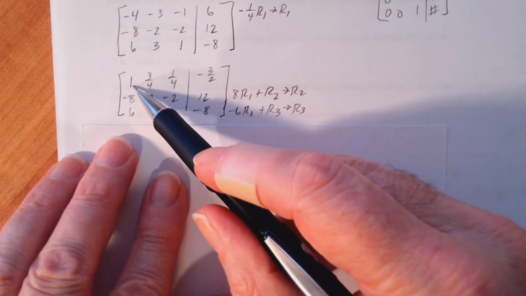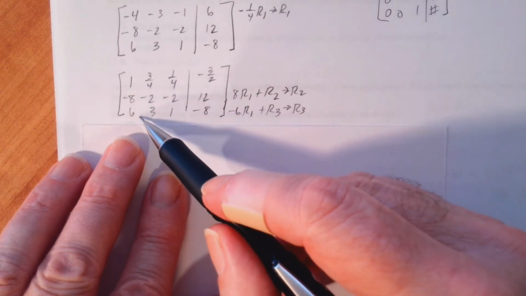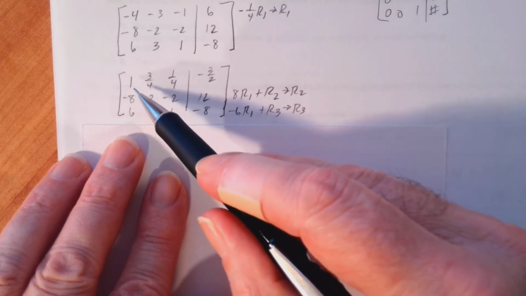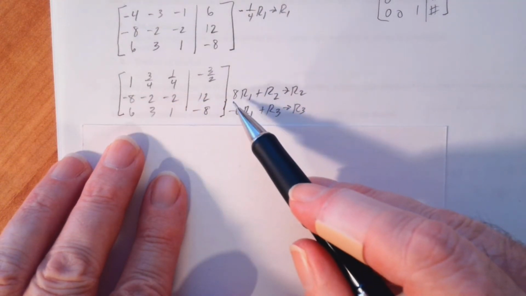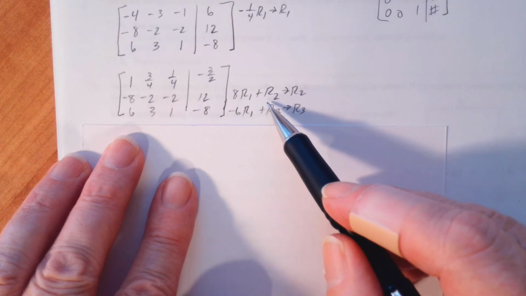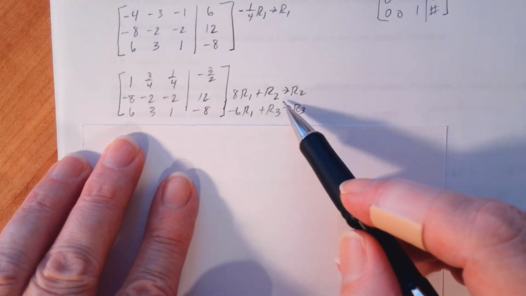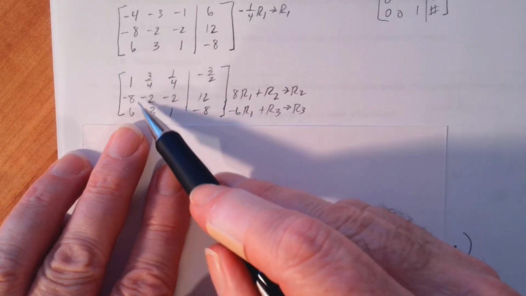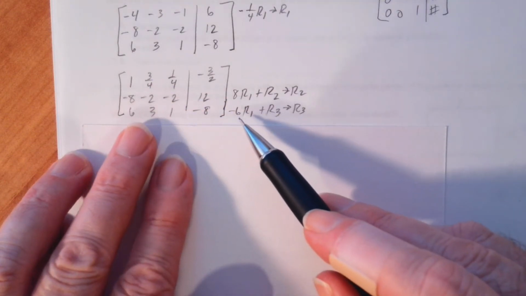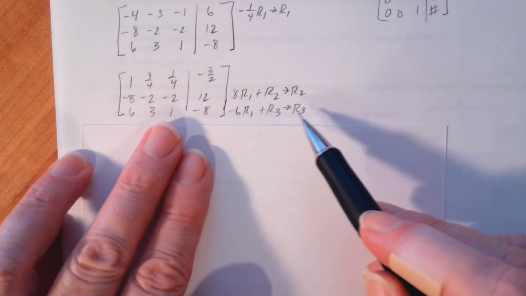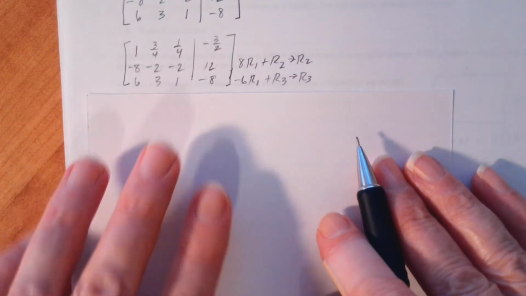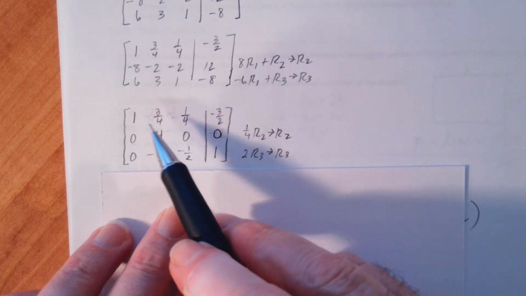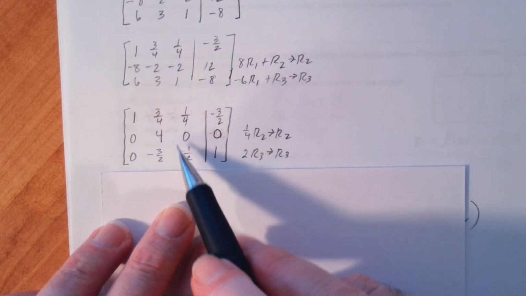Now, once you have the 1 here, you want to use it to get zeros below. So if I multiply the first row by 8, when I add these rows together, I'll get a 0. So we're going to do 8 times row 1 and add that to row 2, and that becomes the new row 2. Similarly, if I multiply the first row by -6, when I add these first terms, I'll get 0. So -6 times row 1 added to row 3 becomes the new row 3. All right, so I went ahead and did that work, and this is what you get.